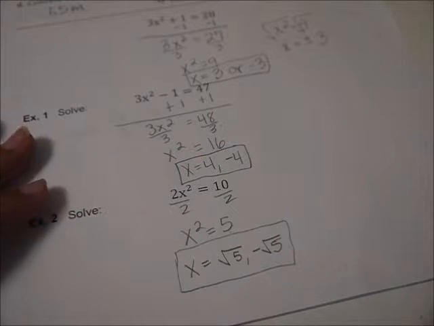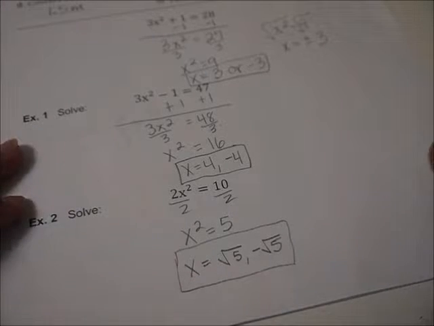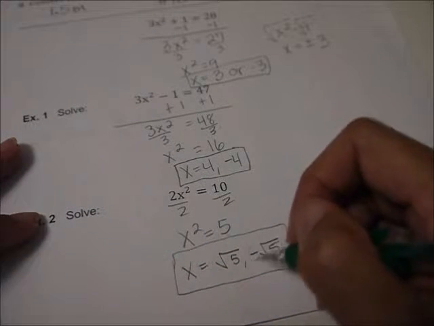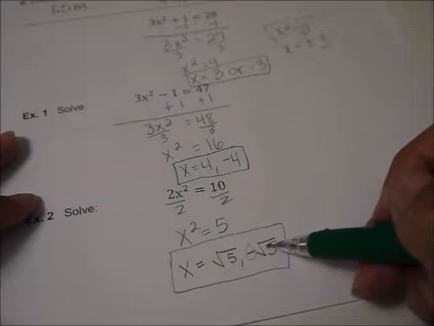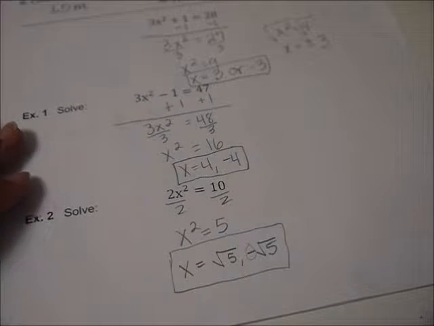Because it's an irrational number, we leave it in radical form. And make sure this negative is on the outside. We don't put it on the inside, right?